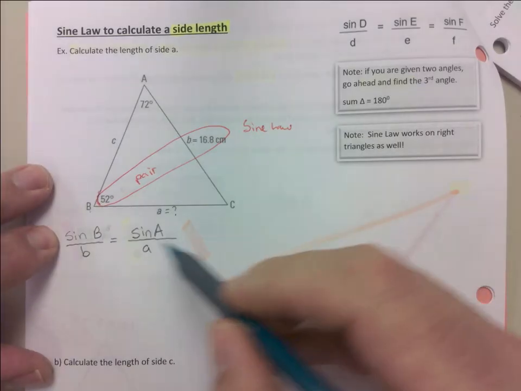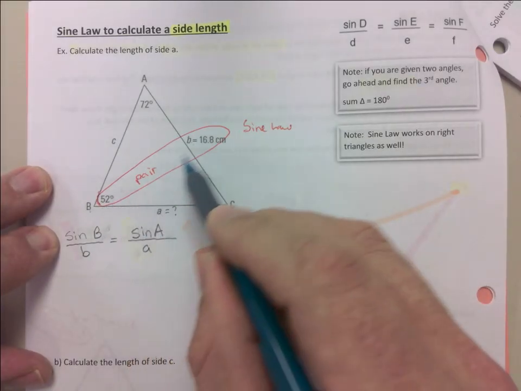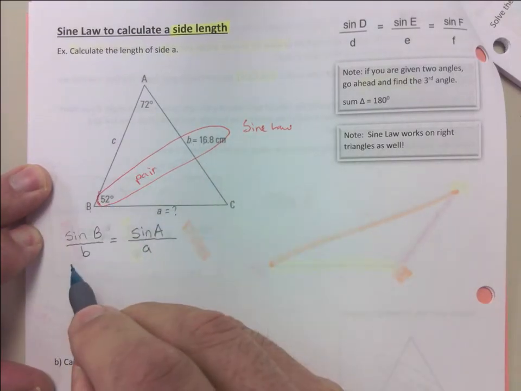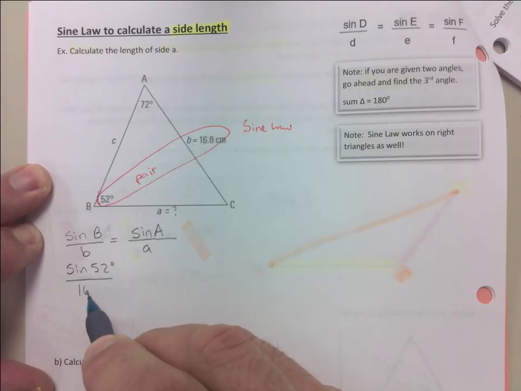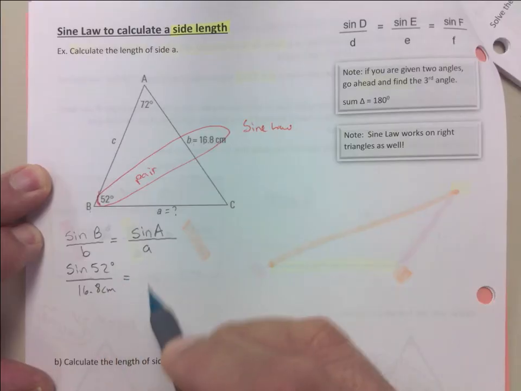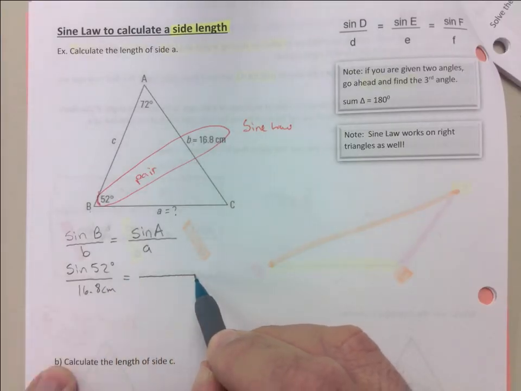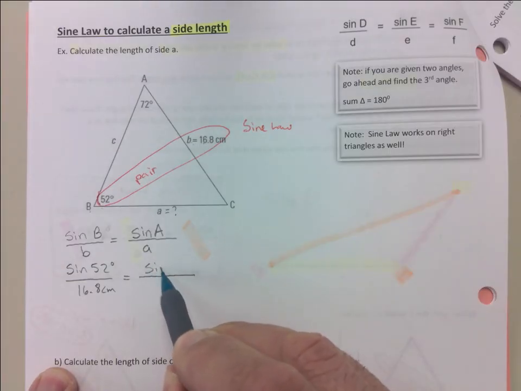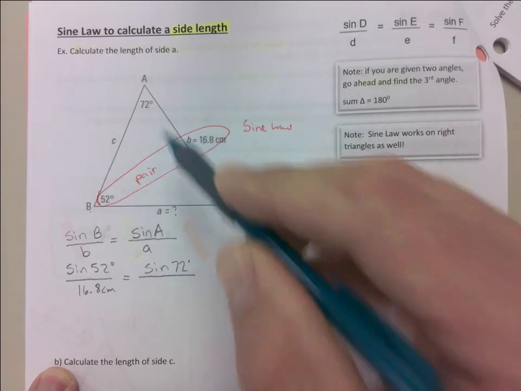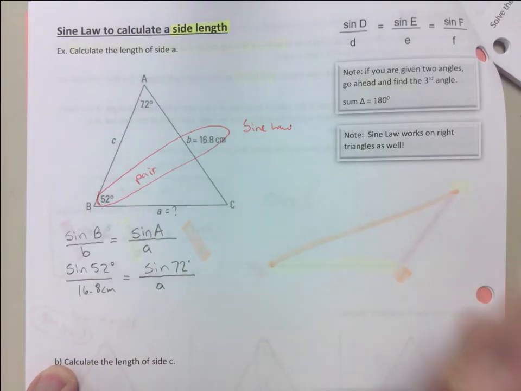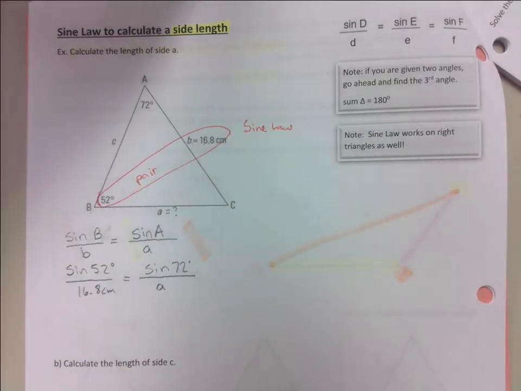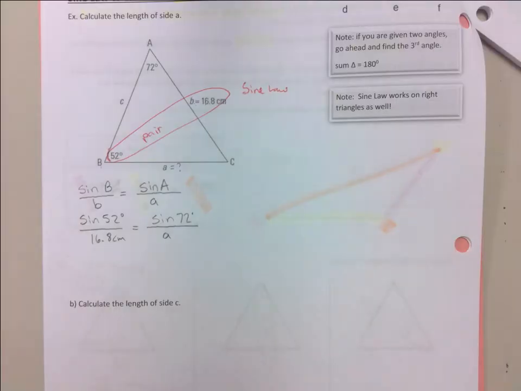And now let's substitute. I started with this because I have both of these numbers. So you go sine of 52 degrees over 16.8 centimeters. And then sine of A is 72 degrees, right? It's right up here. And that'll be over side A, like that. And what does that look like? Cross multiply and divide, doesn't it? Yeah, that's what it is.